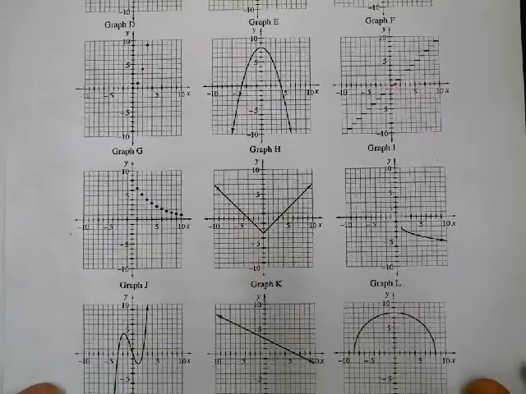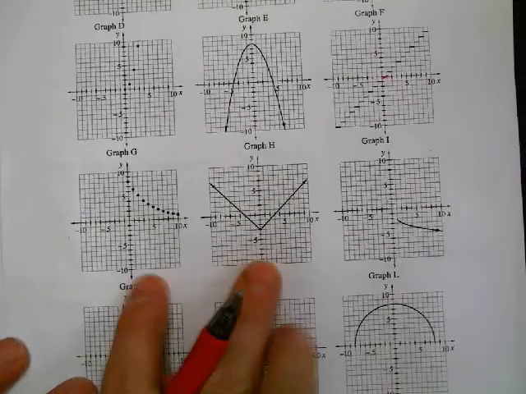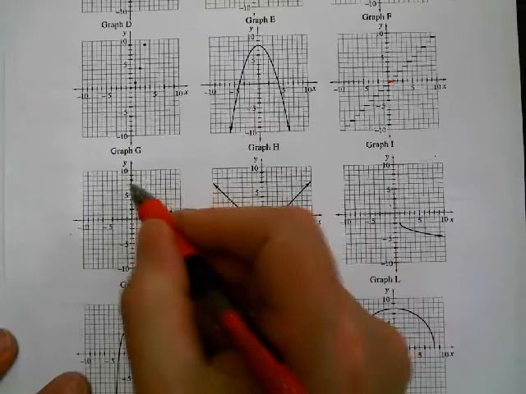A couple more. Let's just do these two right here. So this one, we can see that it's a decreasing function.